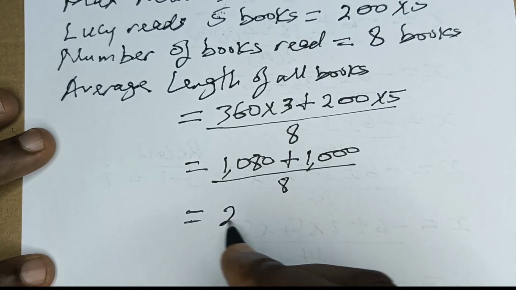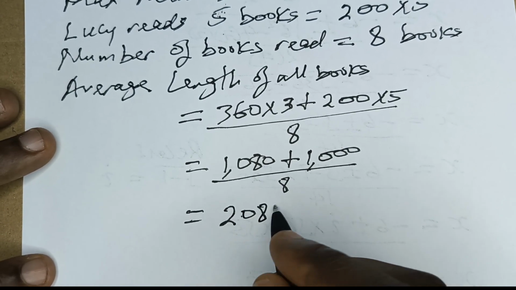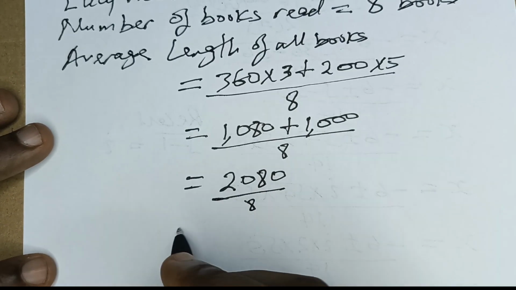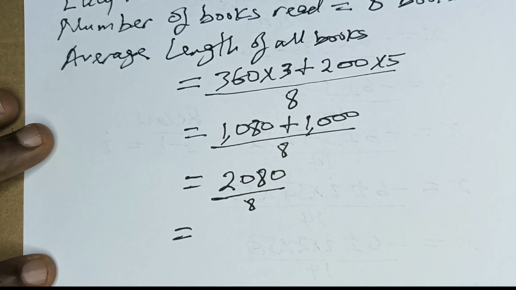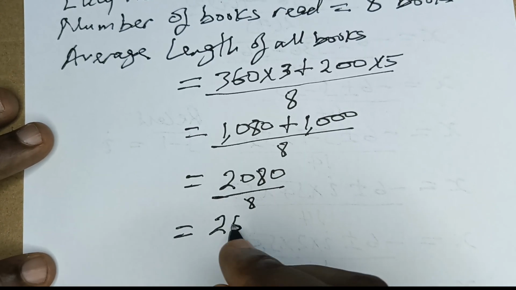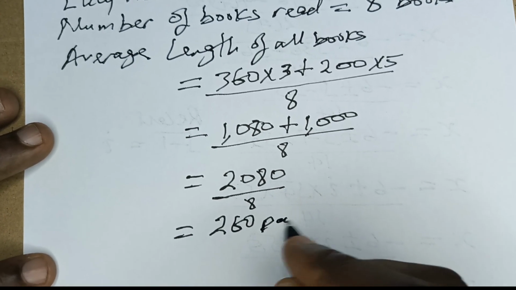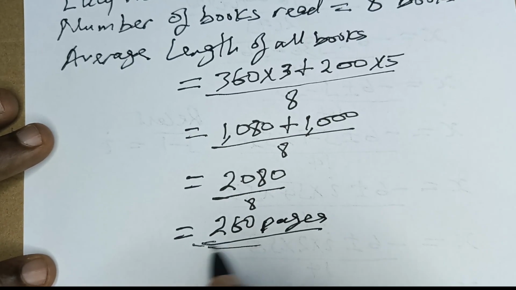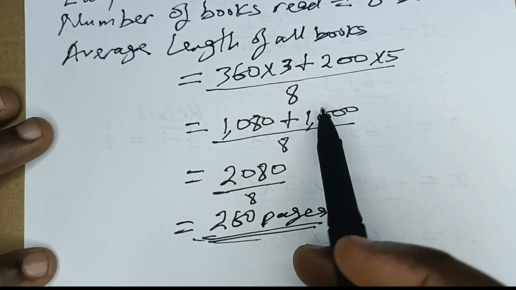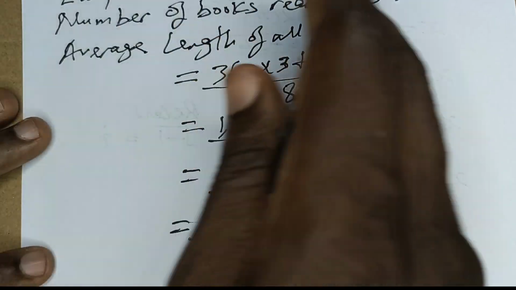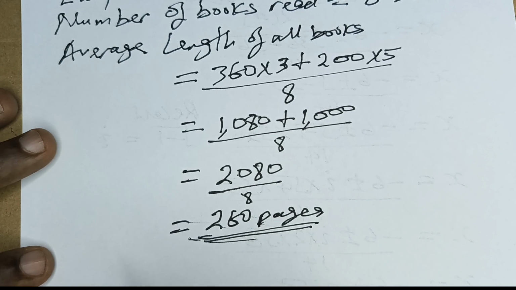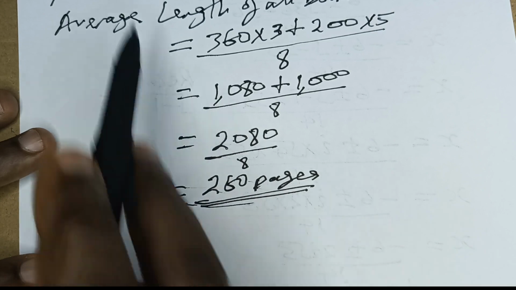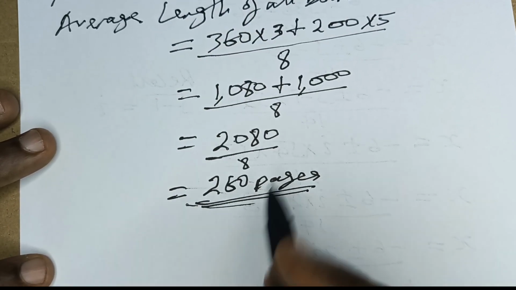And this gives us 2080 divided by 8. So our final answer will be equal to 260 pages as the average. So if you want to write it out, what is the average length of all the books that Max and Lucy read? The average length of all the books Max and Lucy read is 260.